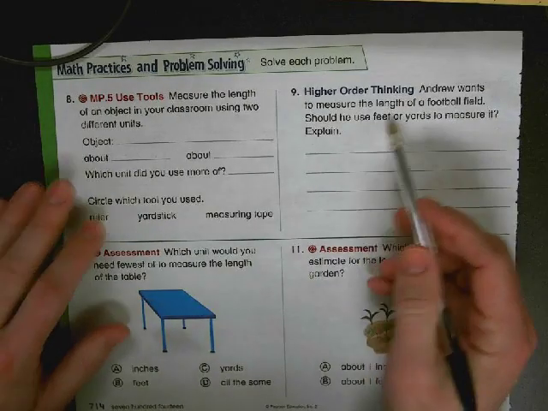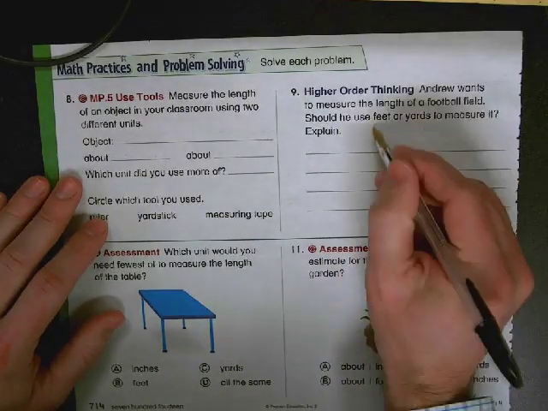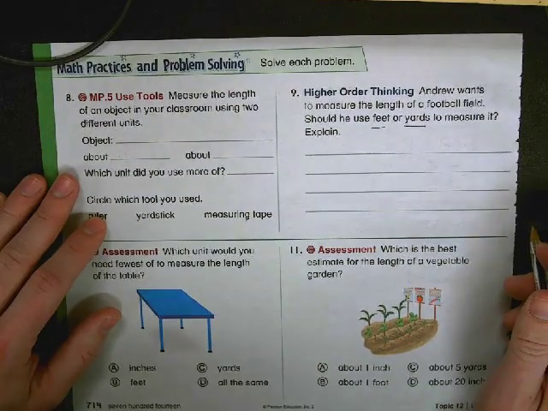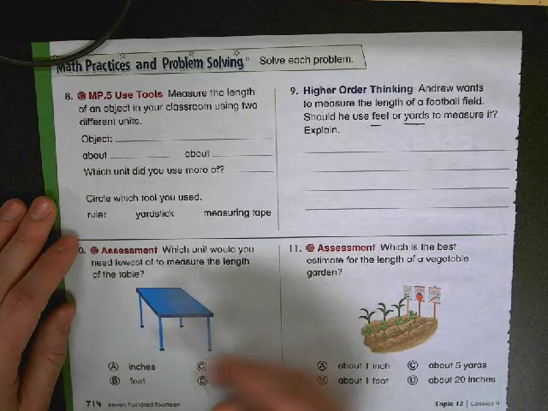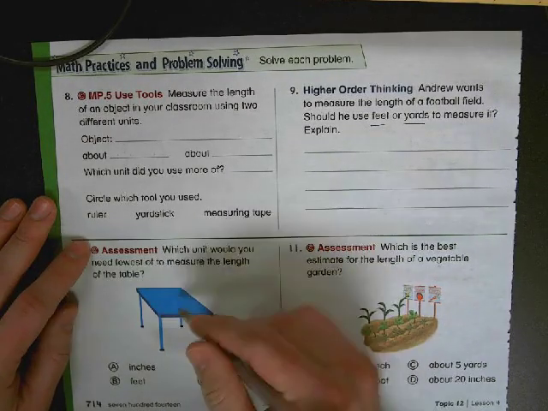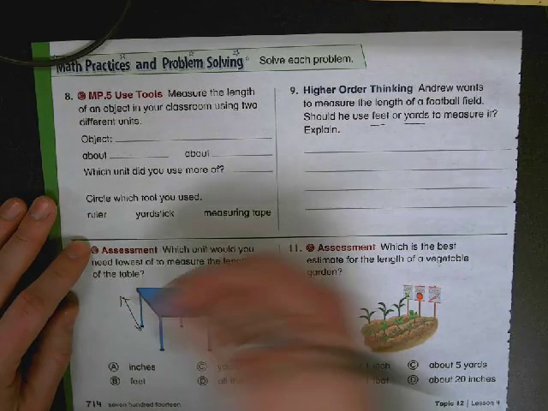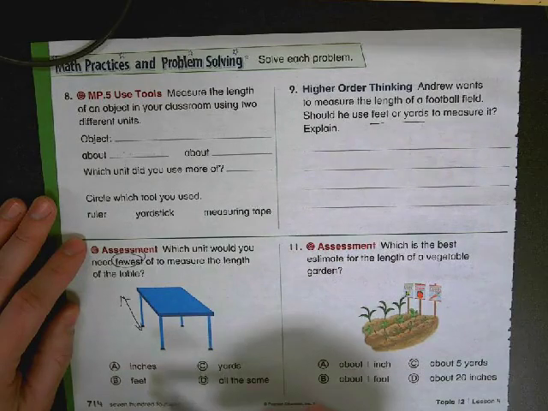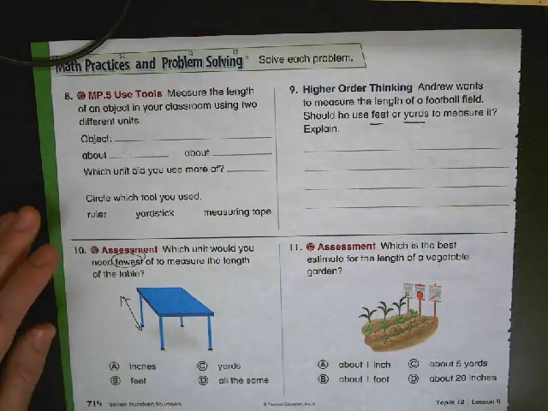Andrew wants to measure the length of a football field. Should he use feet or yards? Explain. Which unit would you need the fewest of to measure the length of a table? Length of a table, inches. The fewest, smallest number of feet, inches, feet, yards are all the same.